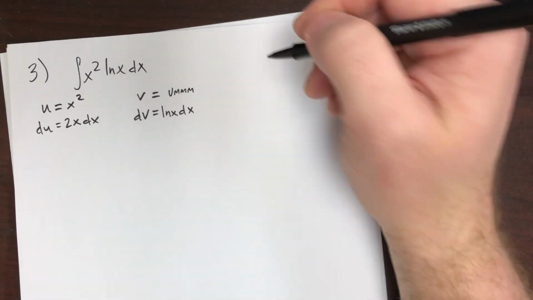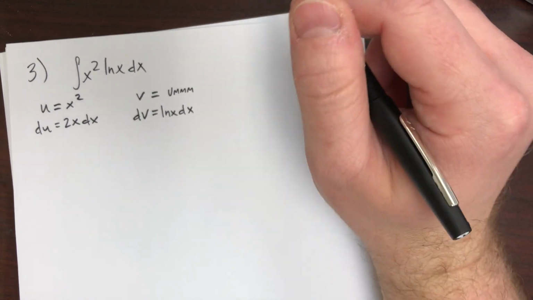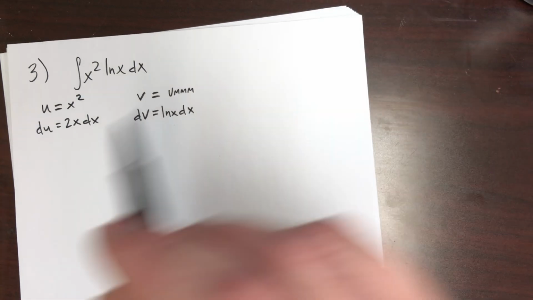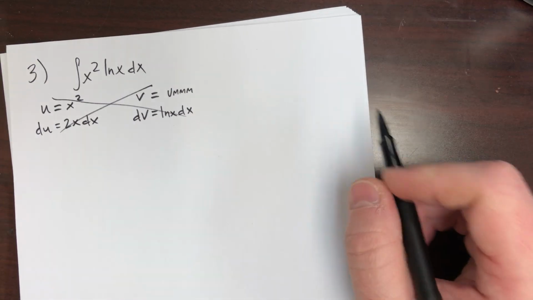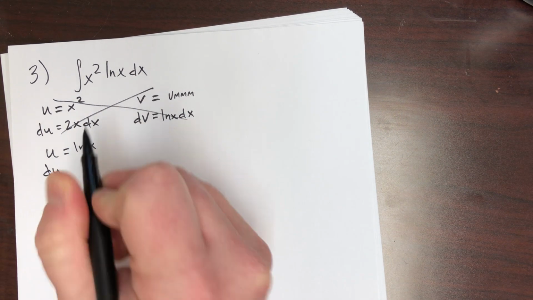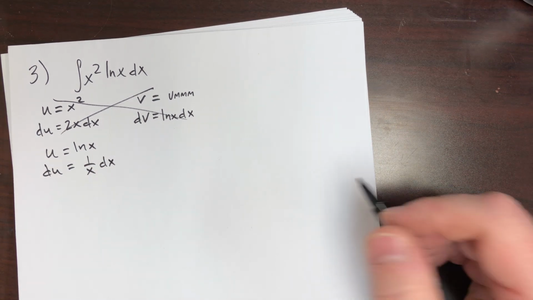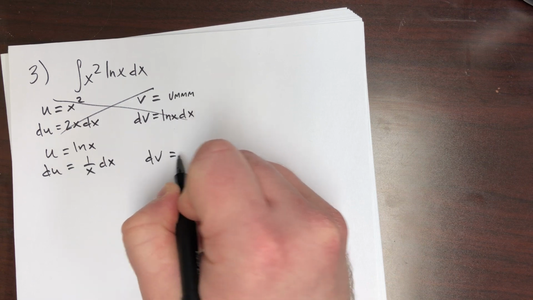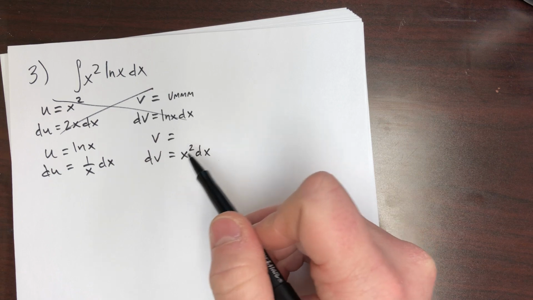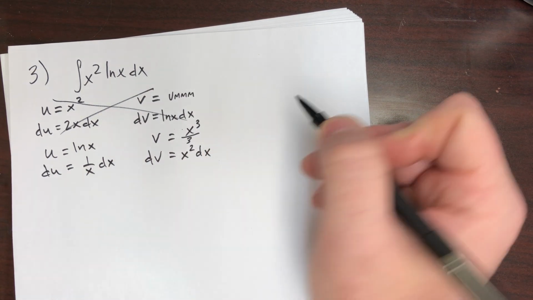So we'll get there, we'll find out what it is. But for now, womp womp. So my approach did not work. Let's try another approach. Let's try making u ln x. Well, that would make du 1 over x dx. Okay, so if I make dv equal to x squared dx, what's v going to be? Well, the antiderivative of x squared, right? Which is going to be x cubed over 3, or 1/3 x cubed.